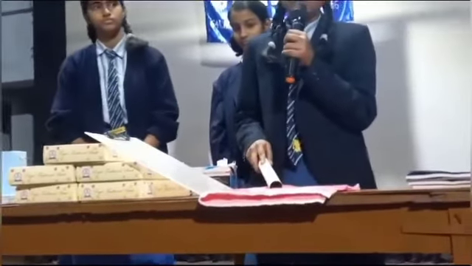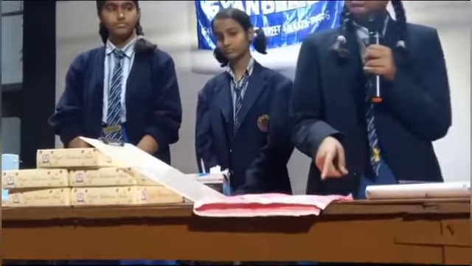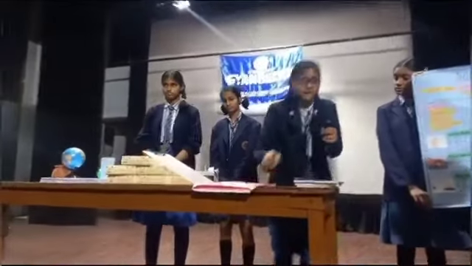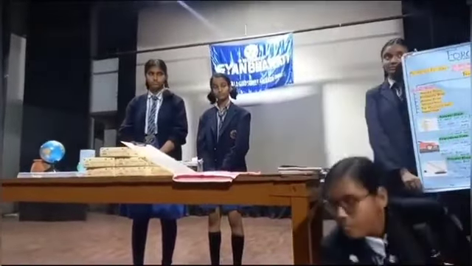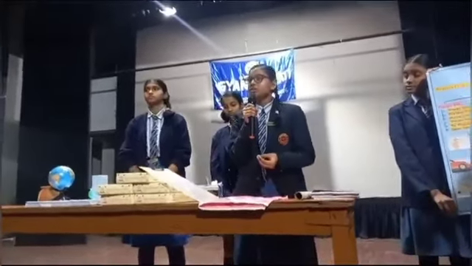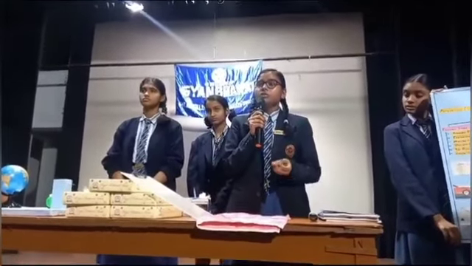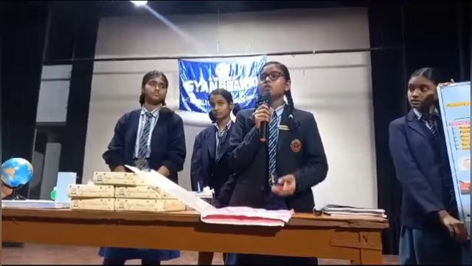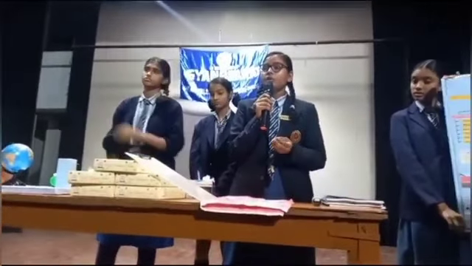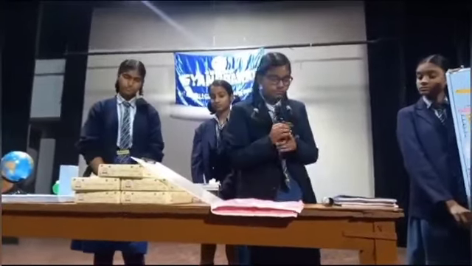Now I have kept a rough surface here and tried to push the roller. It is not moving as fast as previously. Why? Because the friction is increased. Previously, the friction was in a limited portion, but now the limiting friction is increased because of the rough surface. Therefore, friction depends on the nature of the surface.